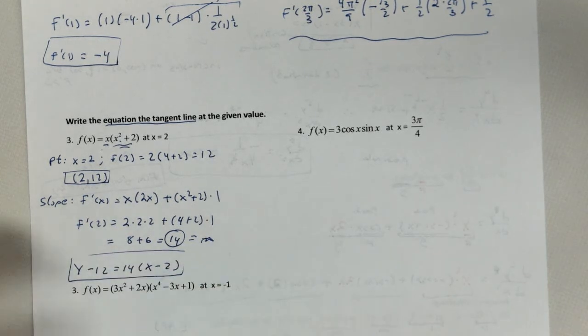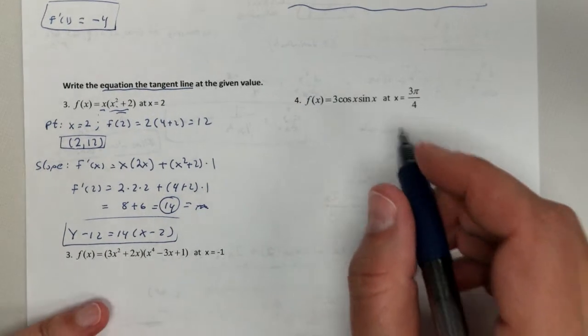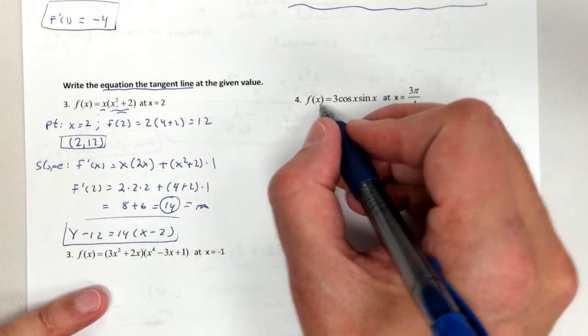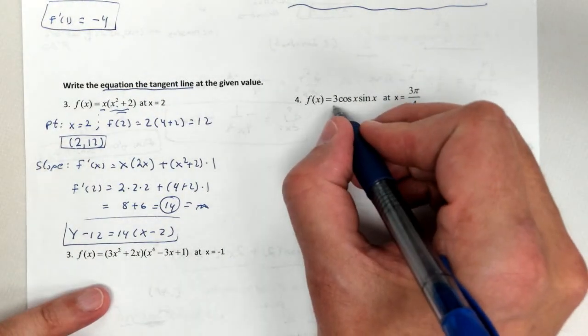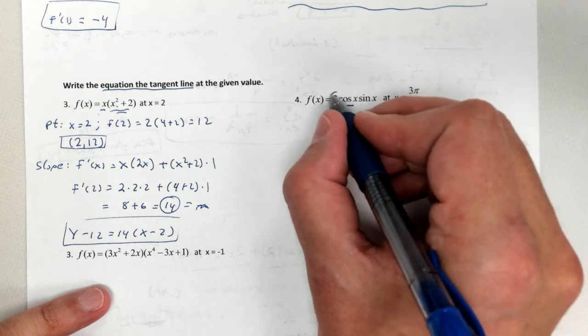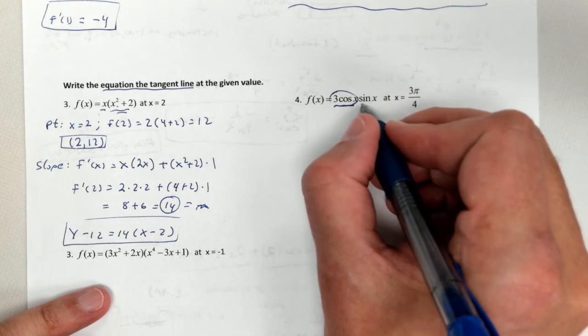And there we go. All right, let's get trigalicious with it. Now for trig functions, here's my warning. For trig functions, you see this 3 cosine? Keep those together. Keep the 3 with the cosine, and keep the sine separate.